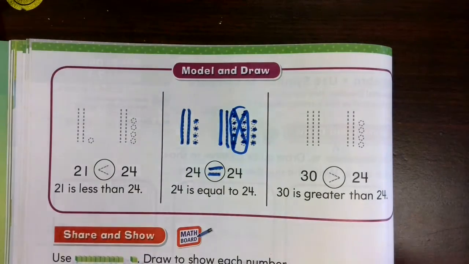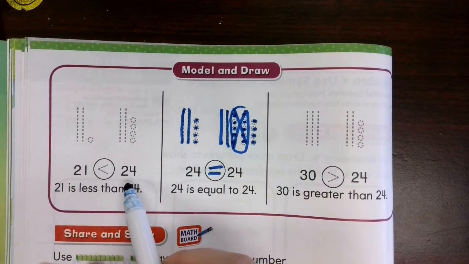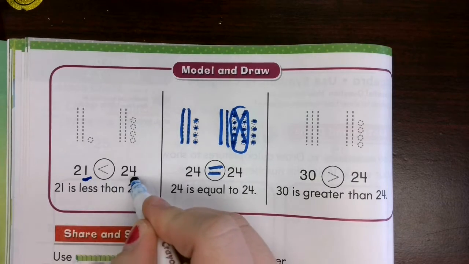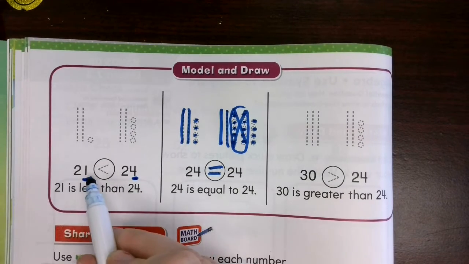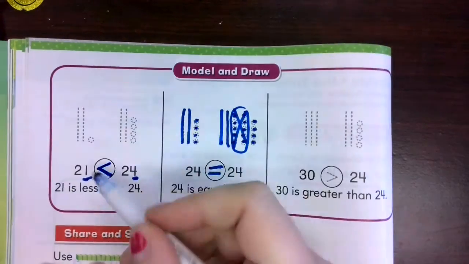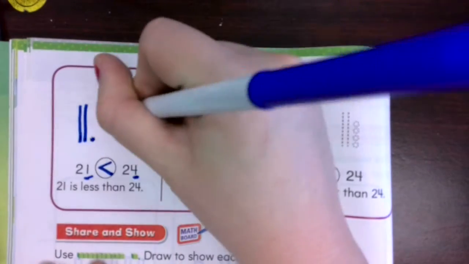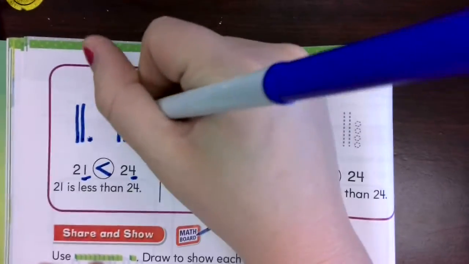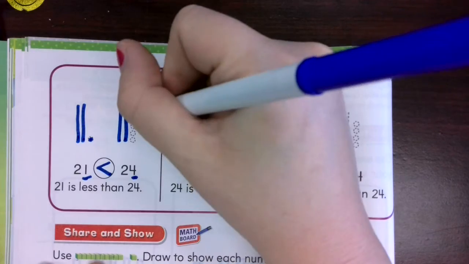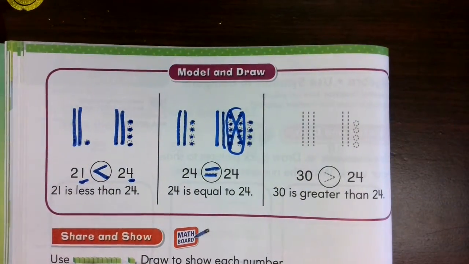So here they've chosen 21 because 21 is less than 24, and we can see that in the ones place because 1 is less than 4. And we're pointing at the lesser number. So there's our 10, 20, 21 right here. Then 10, 20, 21, 22, 23, 24.